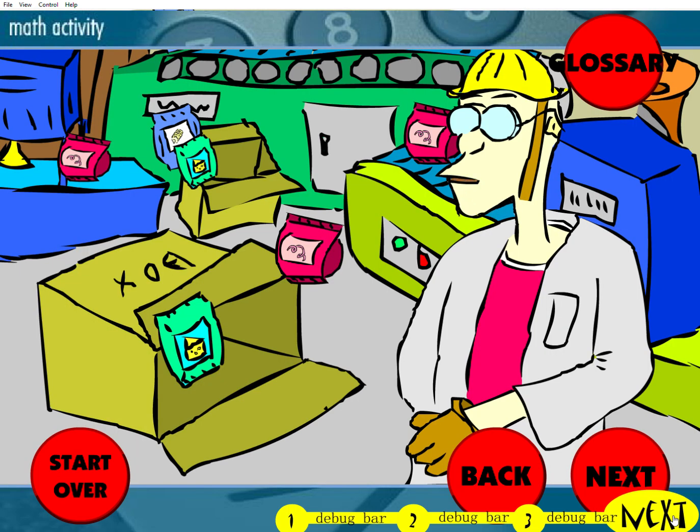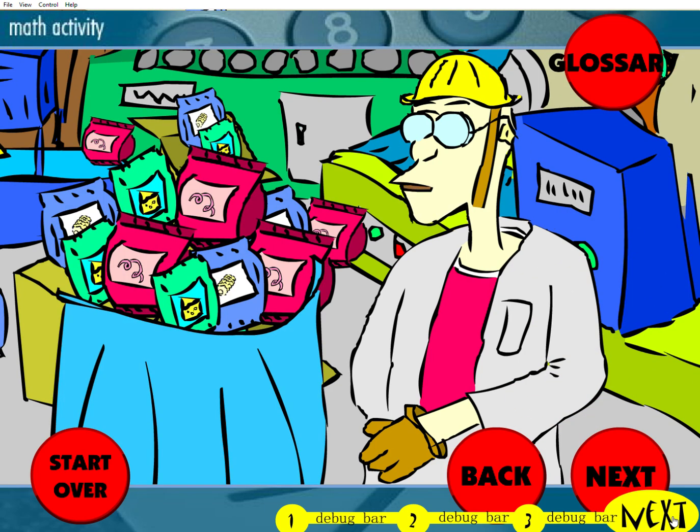Well, thank heavens you're here. We really need your help. Usually, we're very organized and the work goes very quickly. You see, we have machines that sort out these different snacks into separate boxes. Today, however, the machine's messed up and now all of our snacks are mixed up. Click the Next button. When things become unorganized, it's very difficult to get everything in the right place. But if you help me, I bet we can fix this problem fast.